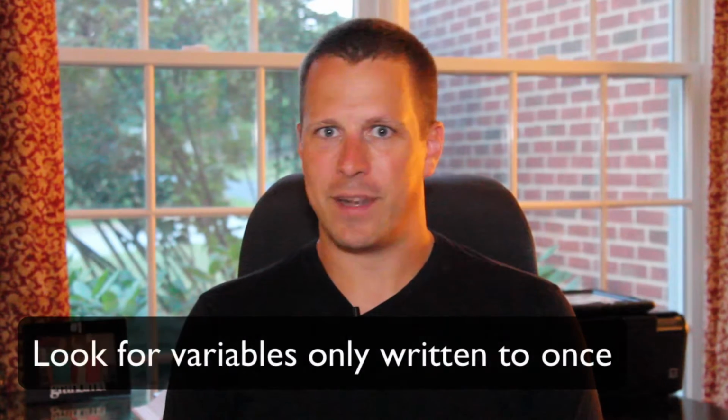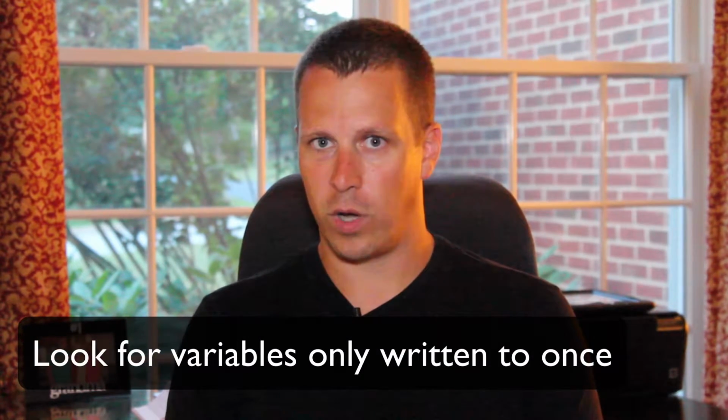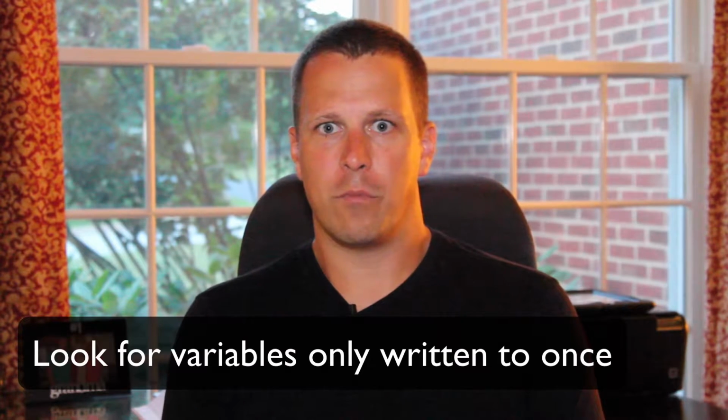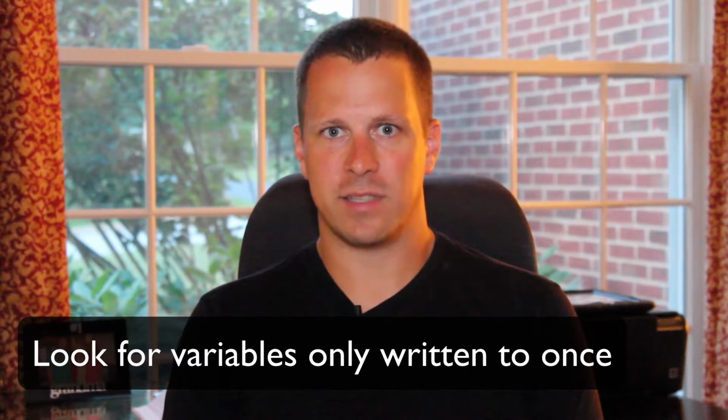So take whatever computation was initially populating a value in that temp that only is getting a value written to it once, and then replace the reference to the temporary variable in the code that you're trying to extract, and that is the inline temp refactoring. So let's take a look at some Swift code and see it in action.